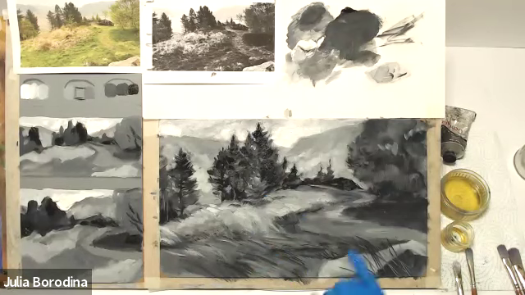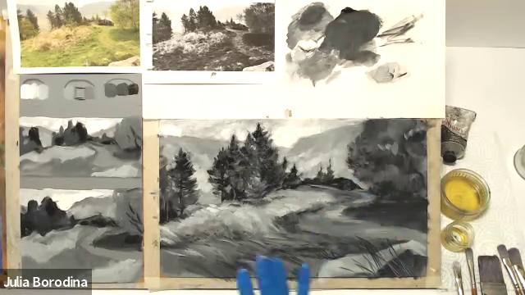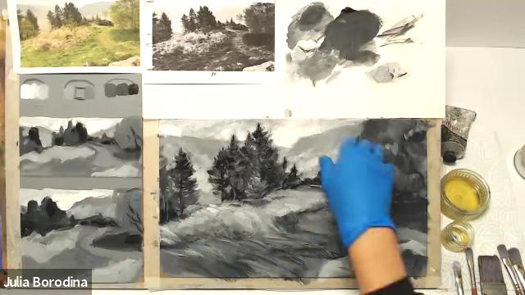But I'm quite happy with the overall piece. We've used simplified tones. We had nice composition entering here.